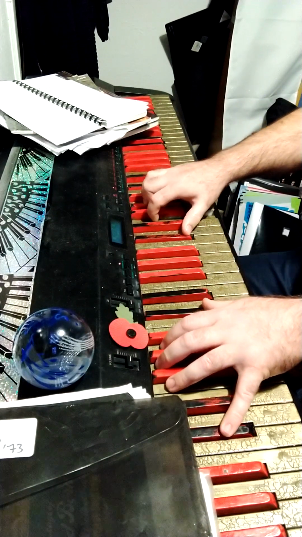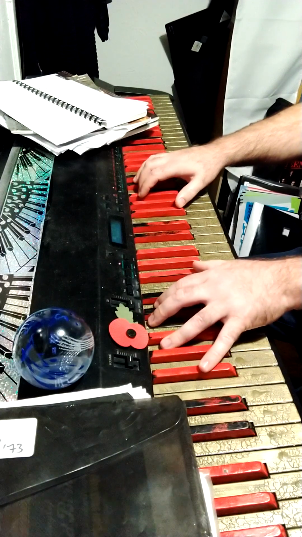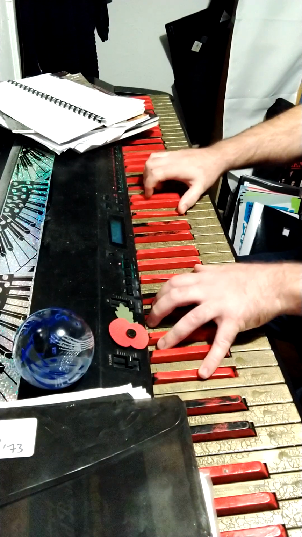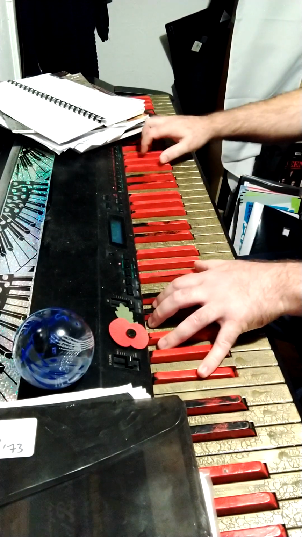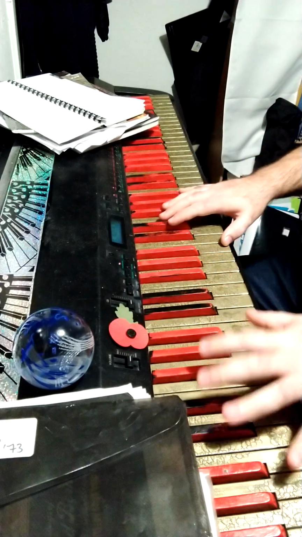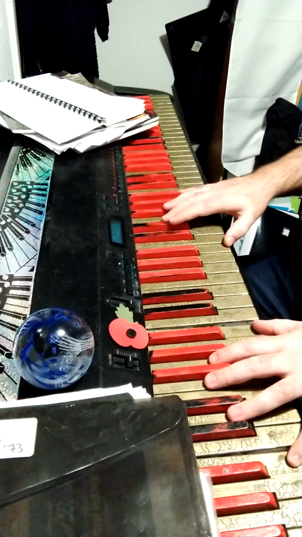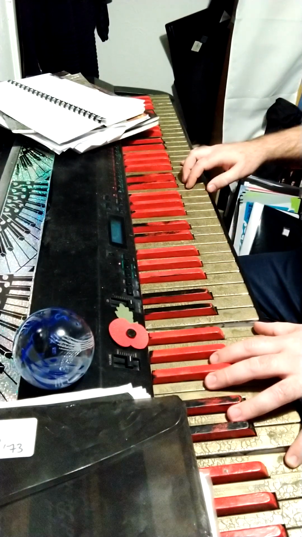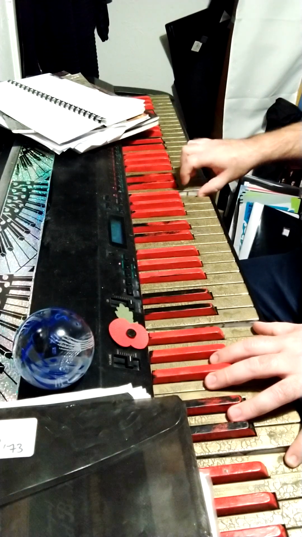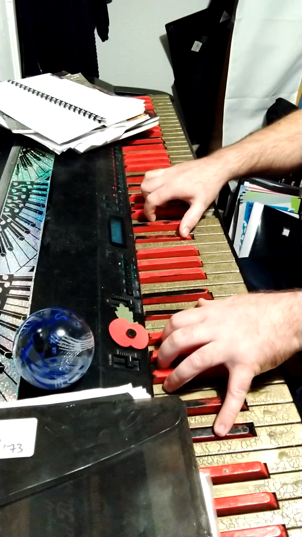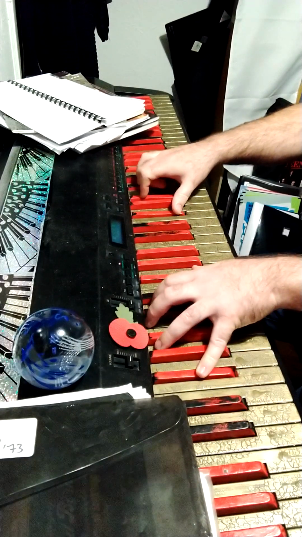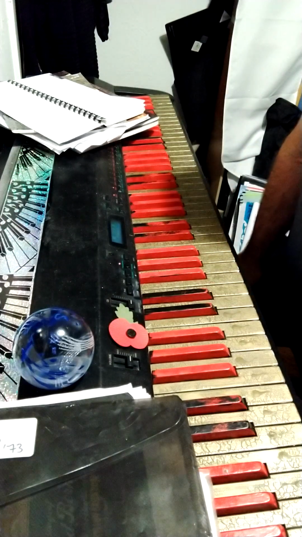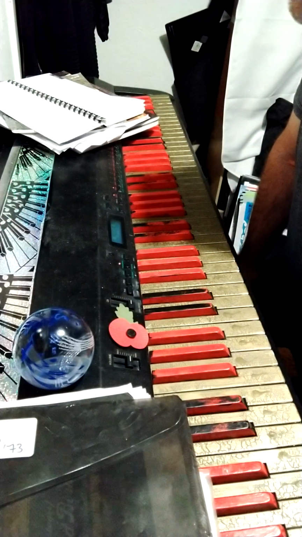F sharp major is also called G flat major, and B major is called C flat major, because it's the flat of the C. So C sharp, D flat, F sharp, G flat, B and C flat. Two keys that sound the same but are spelt differently.